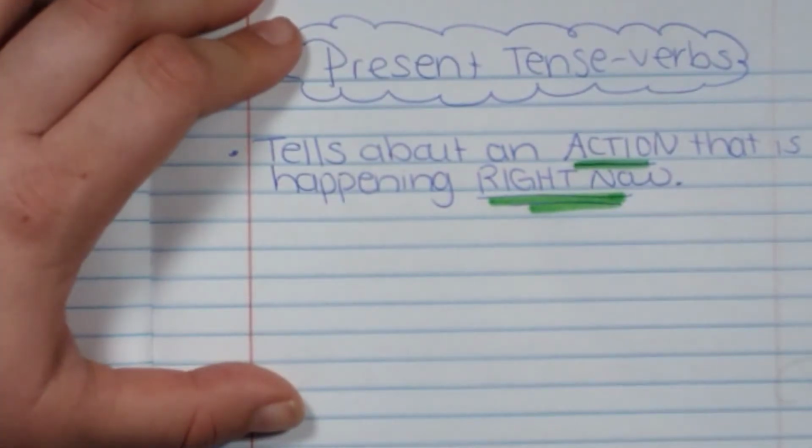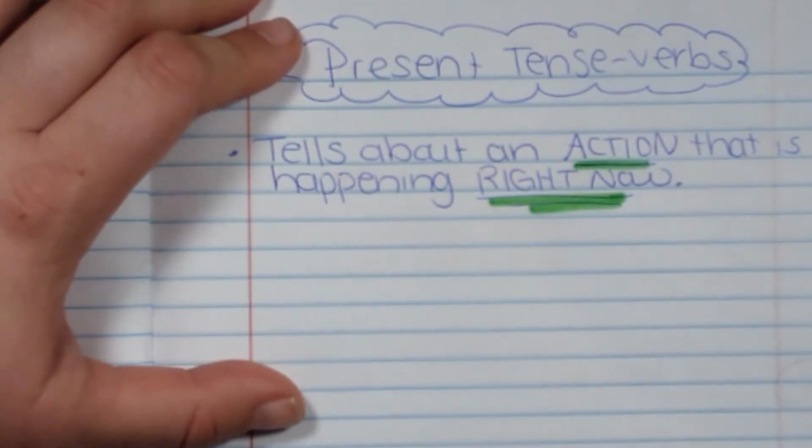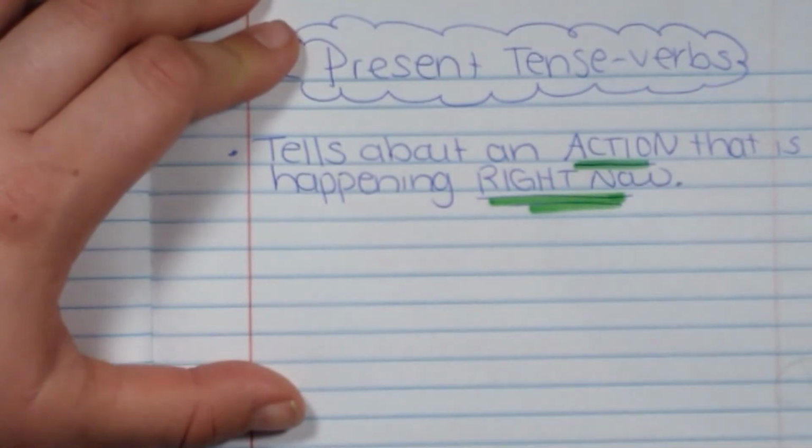So here are some rules. So basically it means like I talk, he talks, she talks, and so forth. But some of them have different rules, some of the ways that you change them.